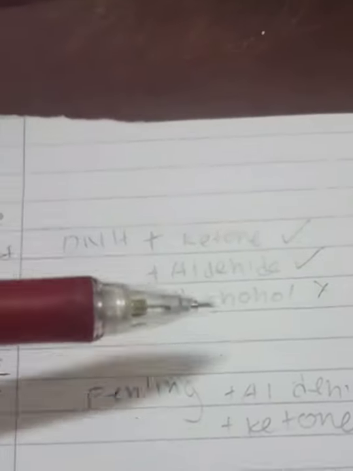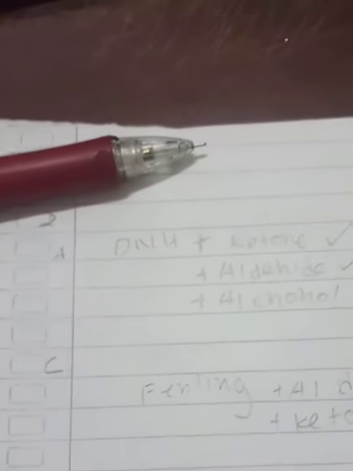So you can tell by using Fehling's: aldehyde will react, and if it's ketone, it won't react. But if you see at A, with ketone and aldehyde, it will react. But aldehyde is an alcohol, but this alcohol, they can't react. So I'm gonna go with C.